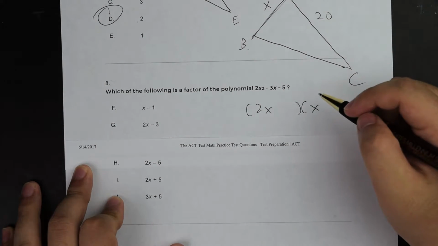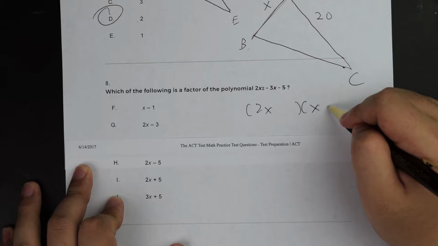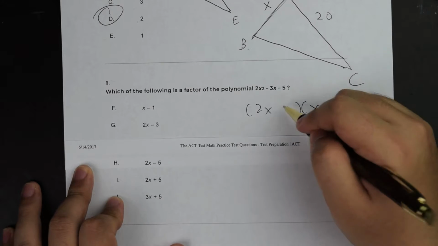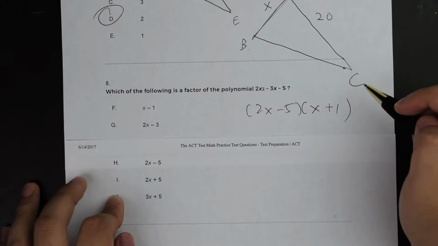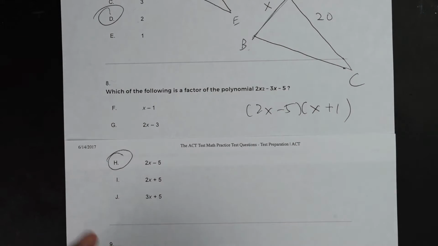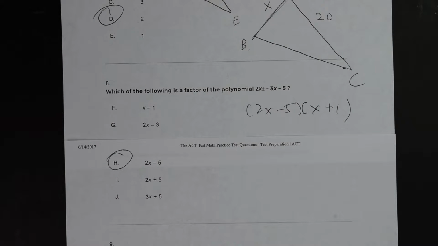Okay, x plus 1 minus 5. Okay. So 2x minus 5. Okay, so for number 8, my final answer is going to be H. And now I'm going to go ahead and explain to you how I was able to get to this answer.